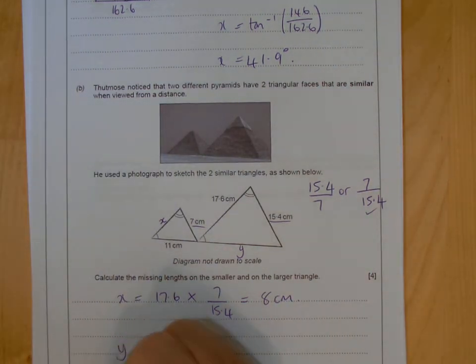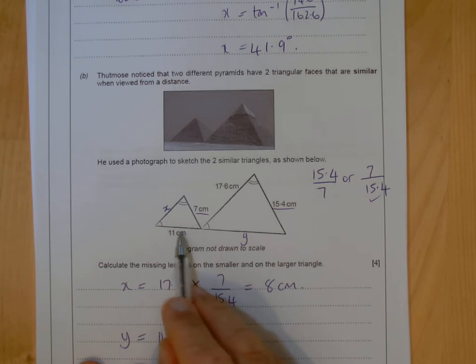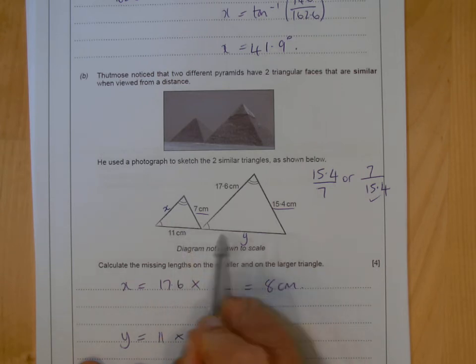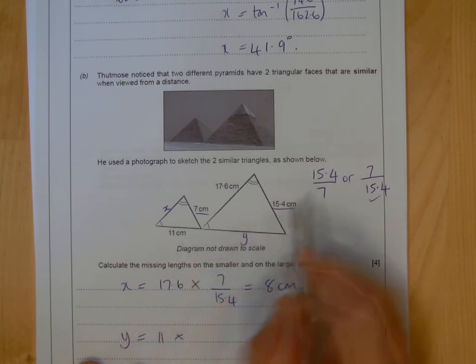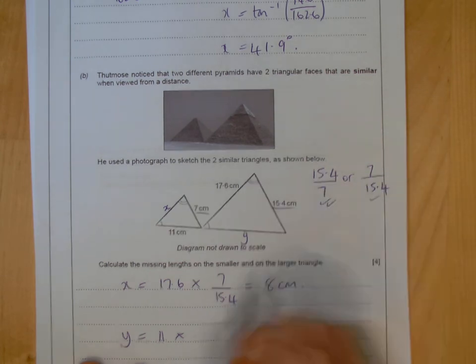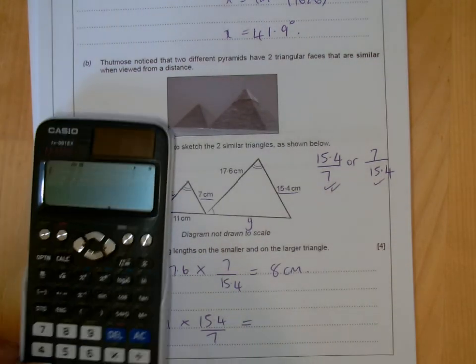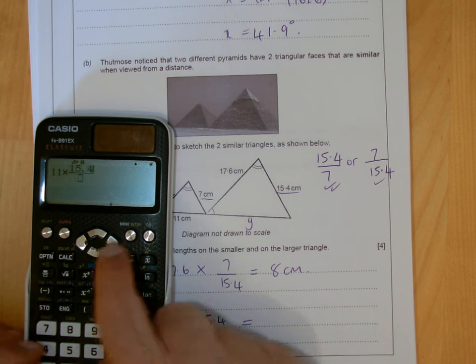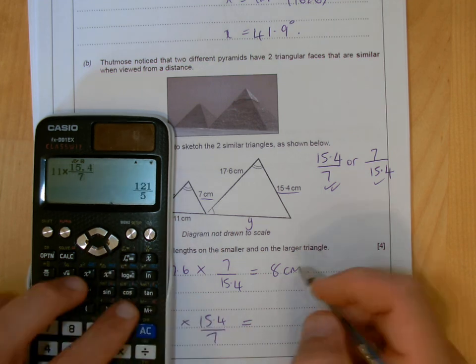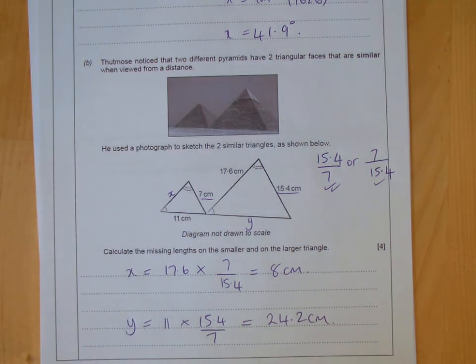Similarly for Y, Y corresponds to that side there, 11. And I've got to ask myself, do I want to make it bigger or smaller? Well, I want to make it bigger, don't I? Because this is a bigger shape here, bigger length here. So to make it bigger, I've got to times by the bigger scale factor here, with a bigger number on top. So if I do that on my calculator, I get 24.2 centimeters.